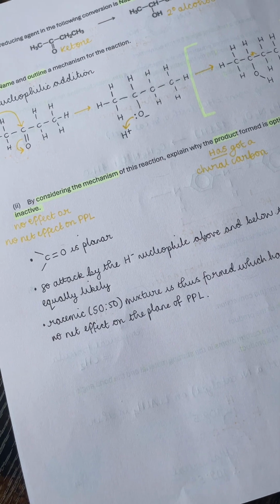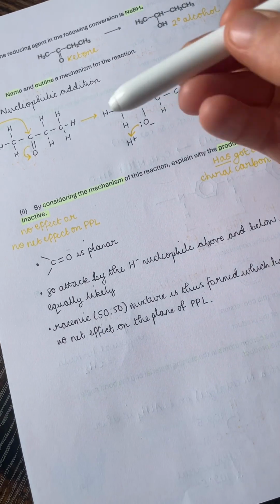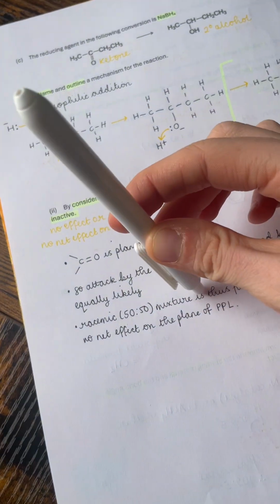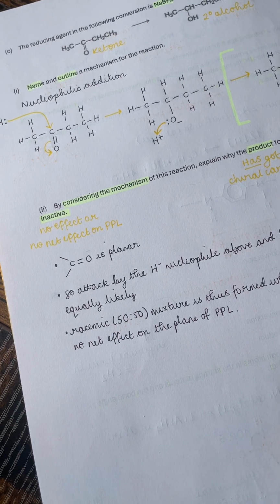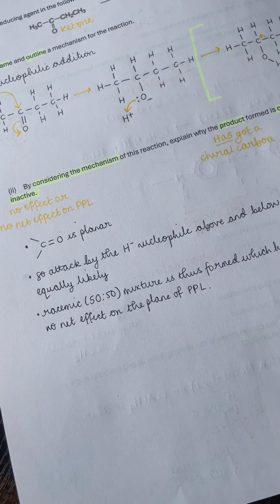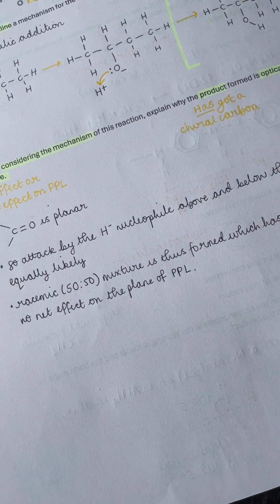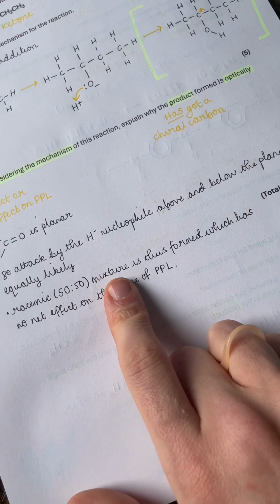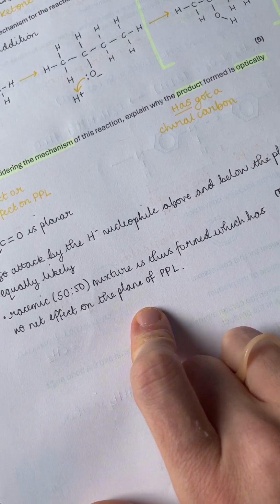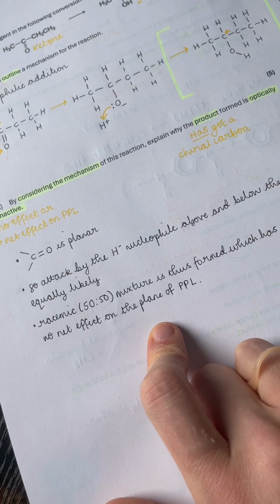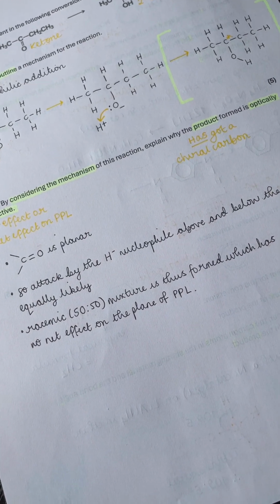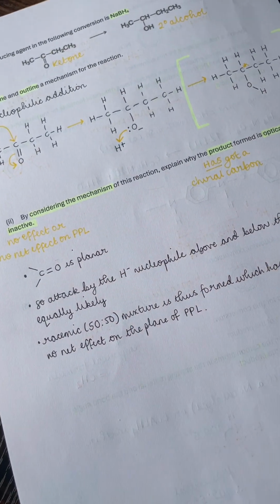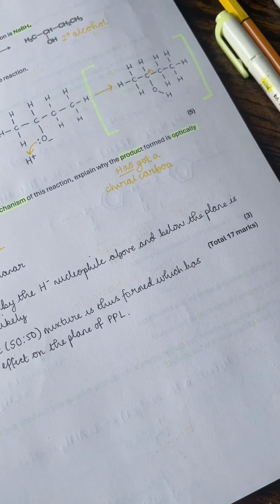And if we had the nucleophile attacking from the top, that's going to give us one of our optical isomers. And then if we have it coming in from the bottom, that actually forms our other optical isomer. They would be mirror images of each other, and because the attack by the nucleophile is equally likely, we get this racemic 50-50 mixture of the 2 optical isomers, and that has no net effect on the plane of the plane polarized light, which would suggest that our product is optically inactive. Those marking points would get you all 3 marks, which is what that part of the question is worth.